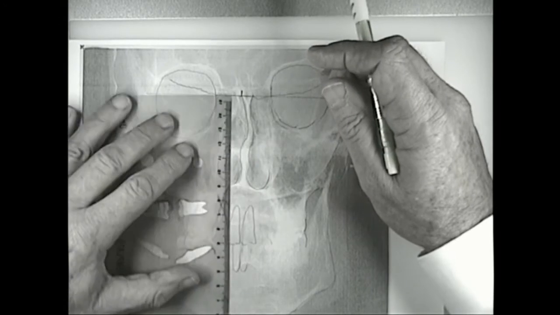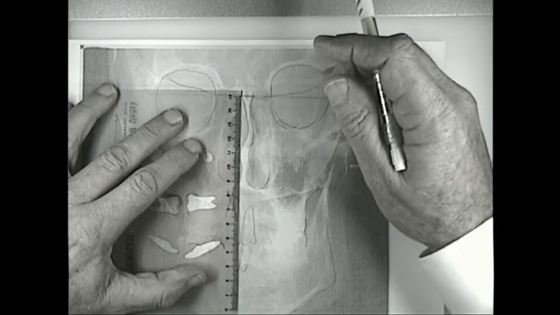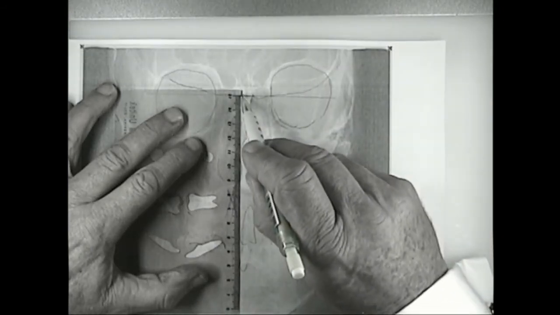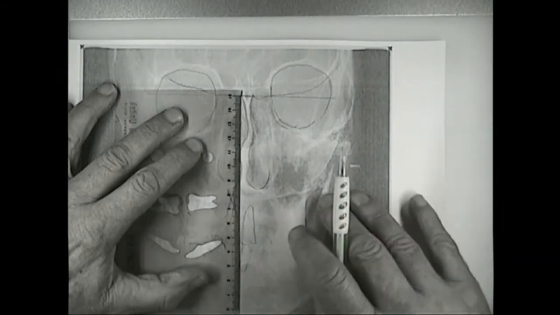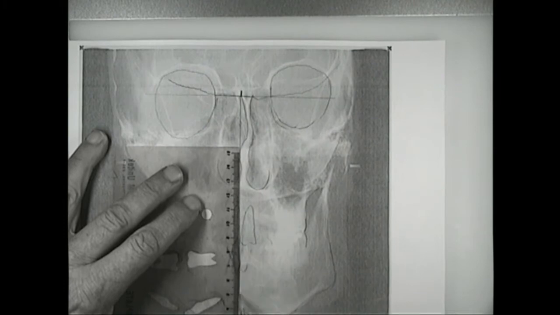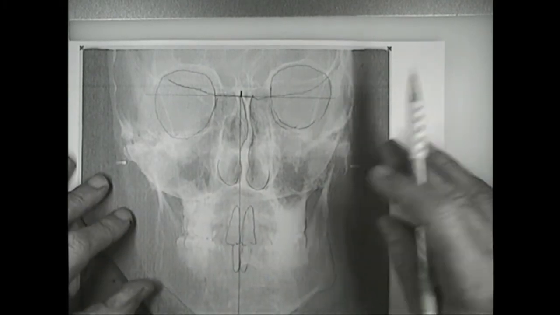I would then drop a vertical line perpendicular with the face, perpendicular to that baseline. And now I want to look at where's the asymmetry.